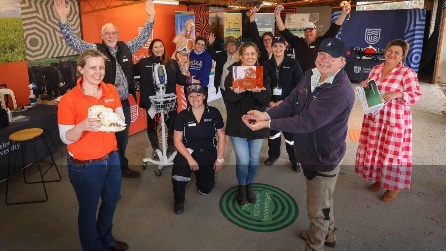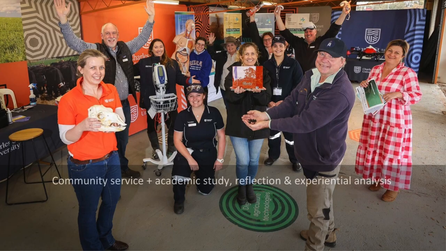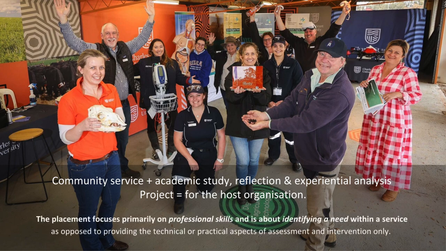Speech pathology students integrate community service with academic study, reflection and experiential analysis through the creation of a project that is co-designed and created with and for the host organisation. The placement focuses primarily on professional skills and is about identifying a discipline-specific need within a service as opposed to providing the technical or practical aspects of assessment and intervention only.